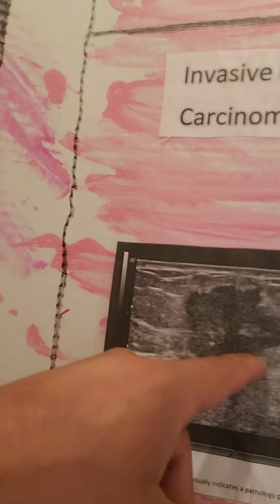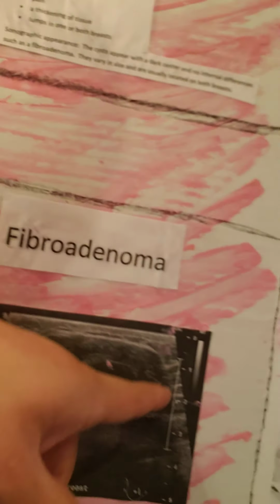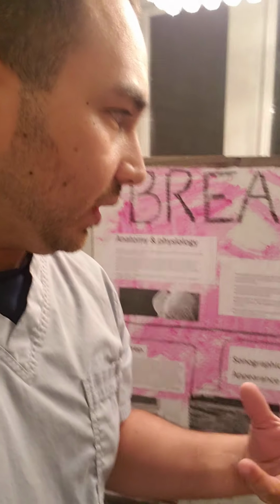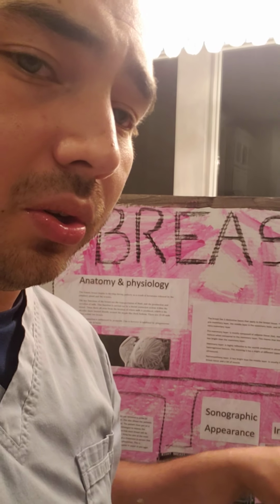Right here, as you can see, all the edges, they're not like the fibroadenoma, where it has a clear edge all around. This one has edges like a peak, and there's no smooth, like it goes up and down and side to side and then all the way around. This is a good indication that it's an invasive ductal carcinoma. Something like this would need a biopsy to make sure at what stage, or if it's spreading and how far it has spread.